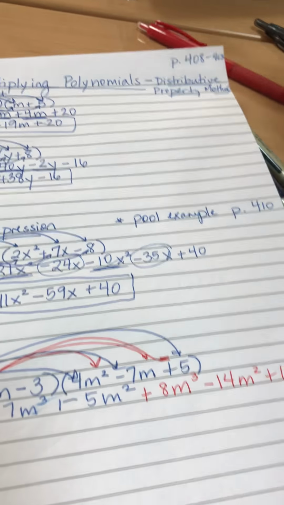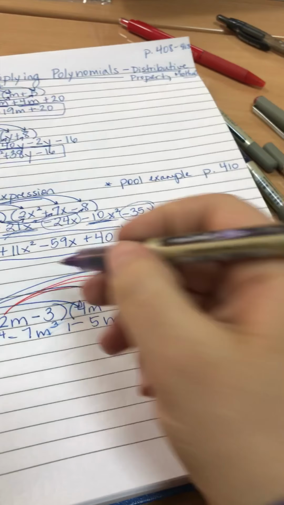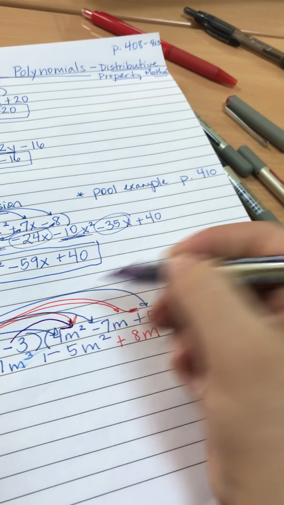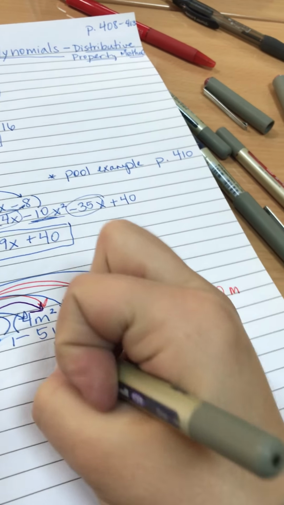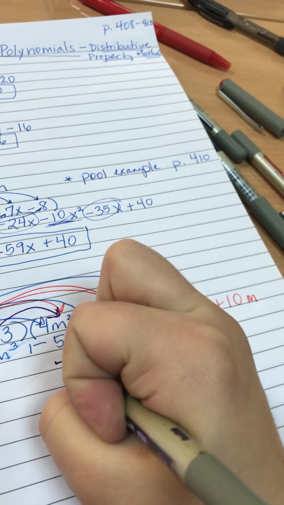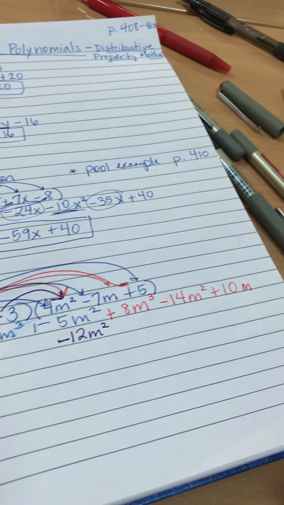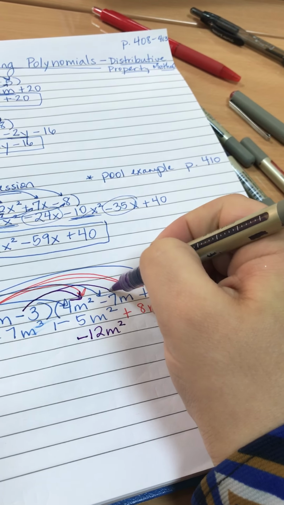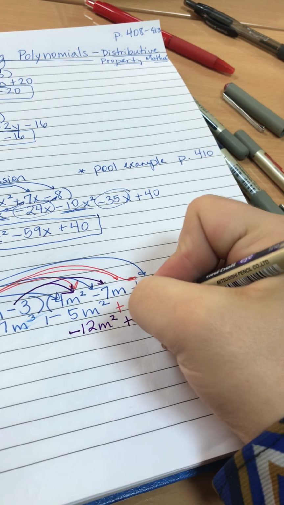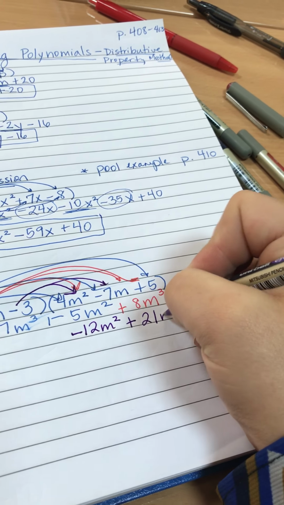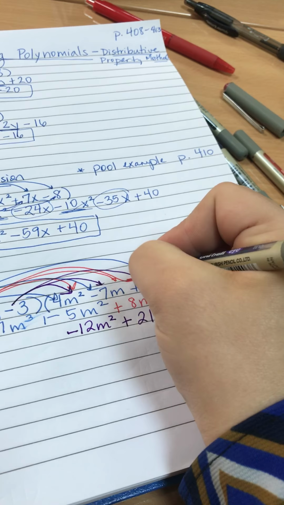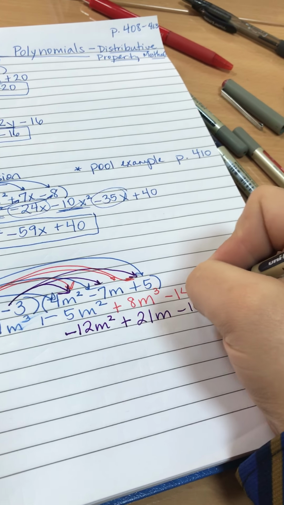Okay, and then I have one more set. The negative 3 multiplied by 4m squared gives me negative 12m squared. Negative 3 times negative 7 is a positive 21m. And negative 3 times 5 is negative 15.